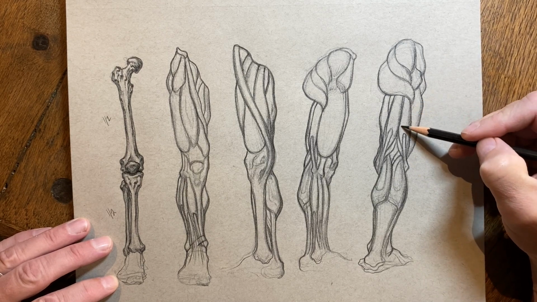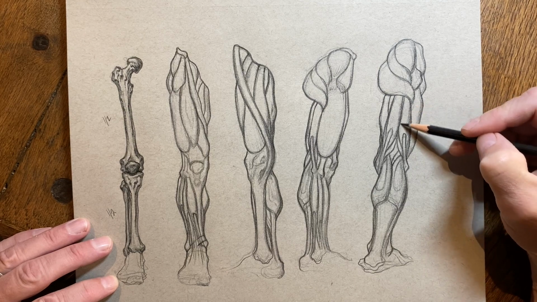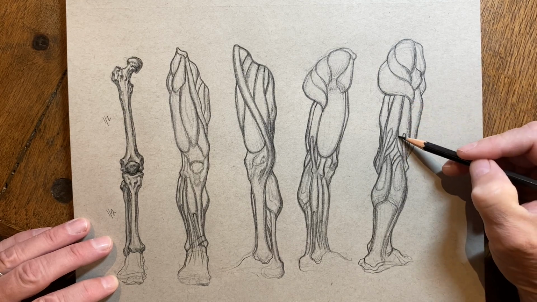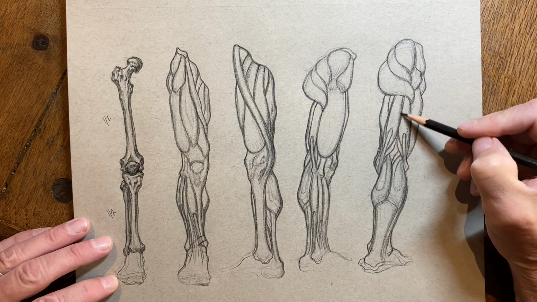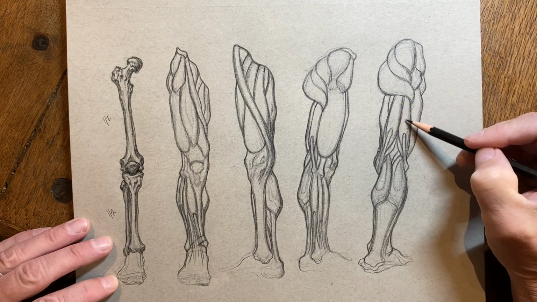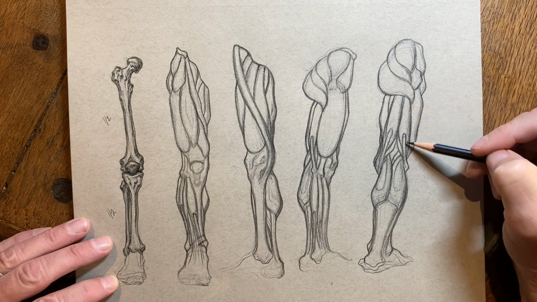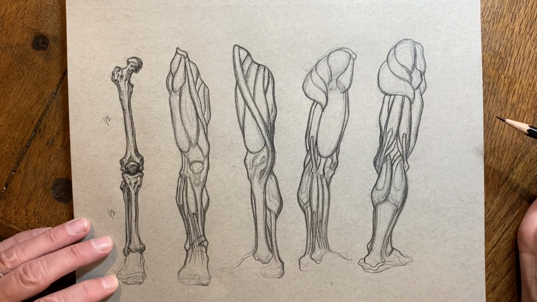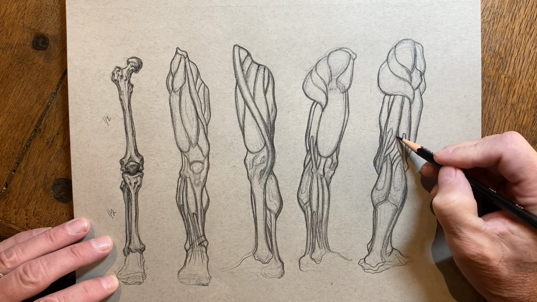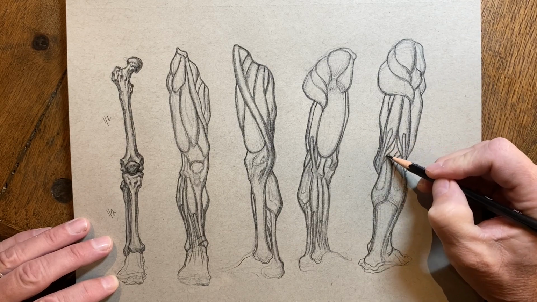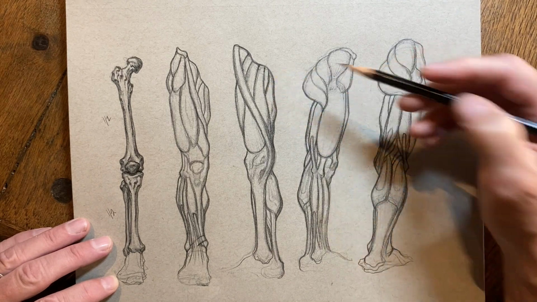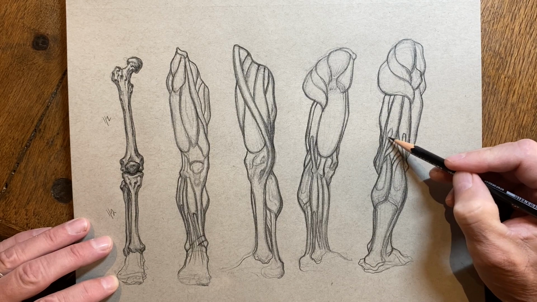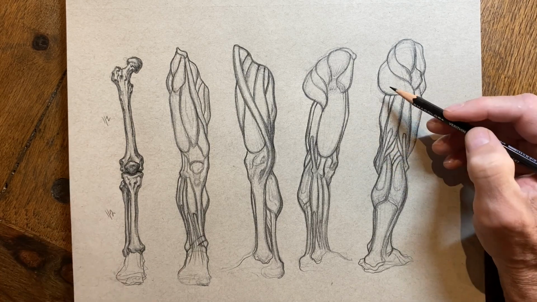Then we see the biceps femoris. This is the long head, and this is the short head. This is the semitendinosus. These are referred to here as the hamstrings. They're two very powerful rope-like muscles that come down the back of our leg. And then this little section right here is the semimembranosus. Remember, we could see a little bit at the front, but it's a deeper layer of muscle, so we have that coming through here.